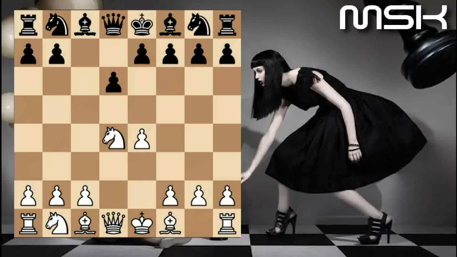Now look at this move, knight takes d4. It restores material equality and it makes the knight more active. It's now on a more active square. So it's a great move. Knight to f6, and consider the position for a moment.